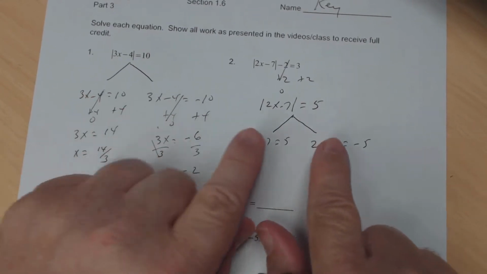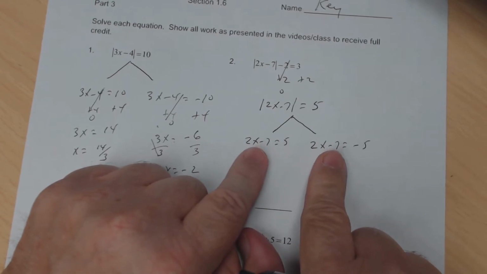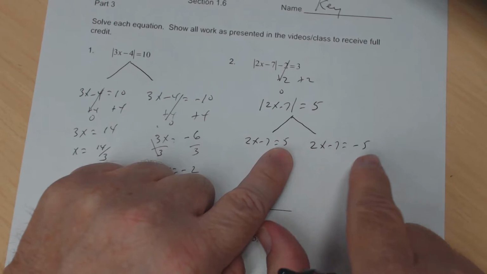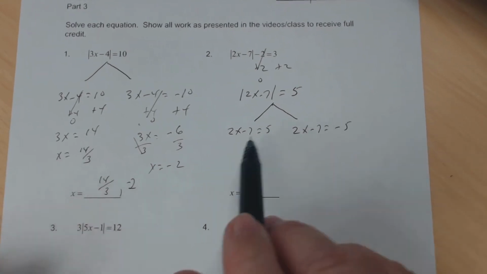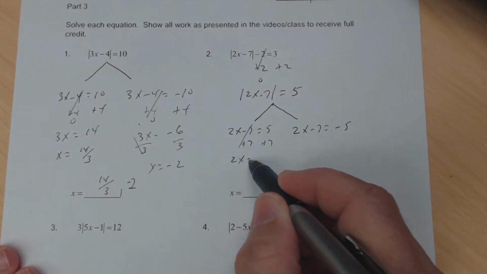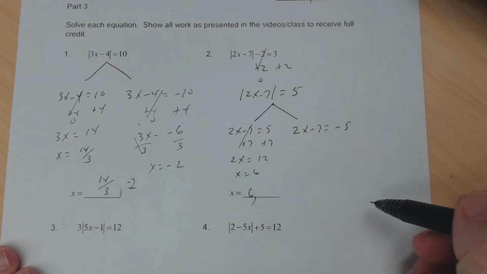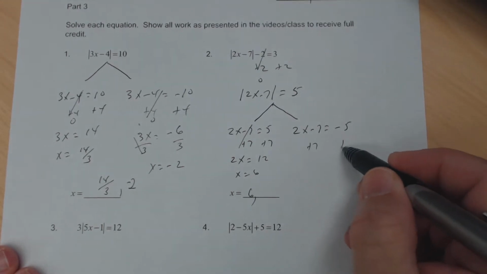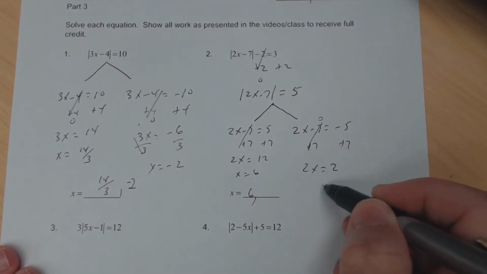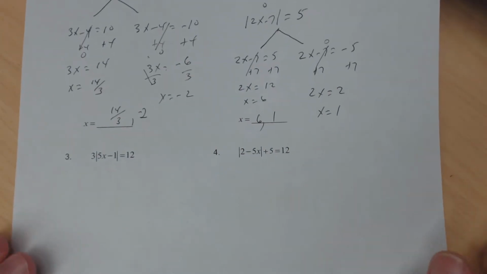Notice, just like before, you rewrite whatever's inside the absolute value bars twice. Then on the right side, you say 5 and negative 5. And then you solve each of those equations. You add 7 to both sides. Combining like terms, you get 2x equals 12, so x is 6. That's one of your solutions. Over here, you add 7 to both sides. Combine like terms, that's 0 here, so you get 2x equals 2. So x is 1. So your solutions are 6 and 1.